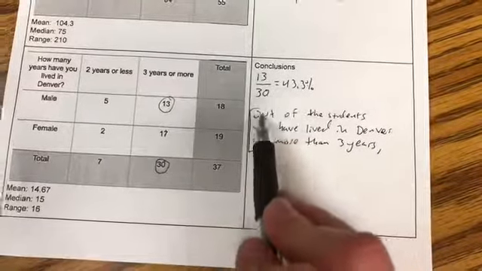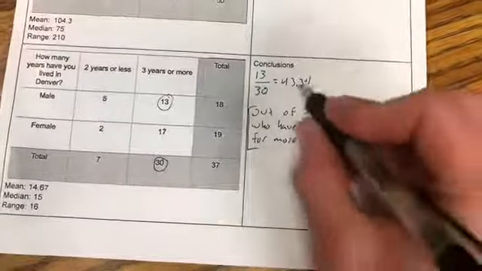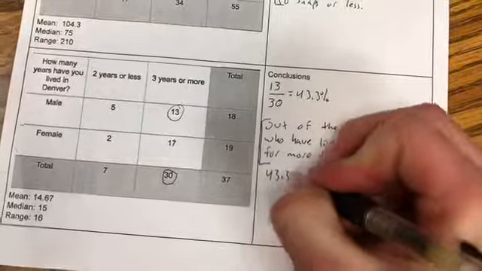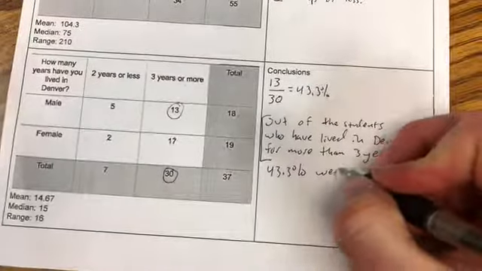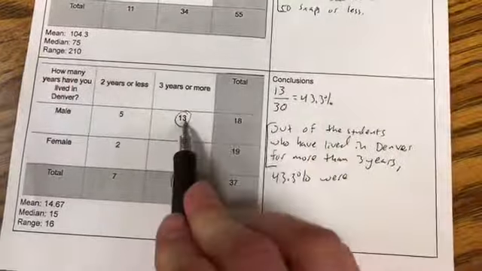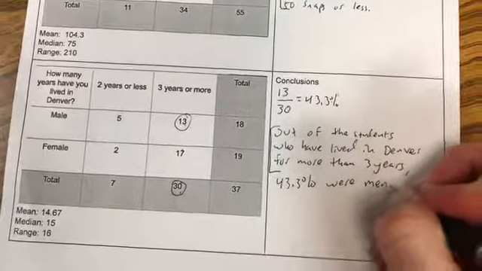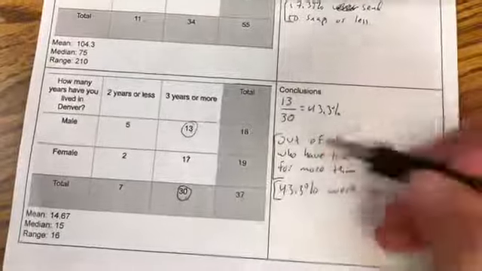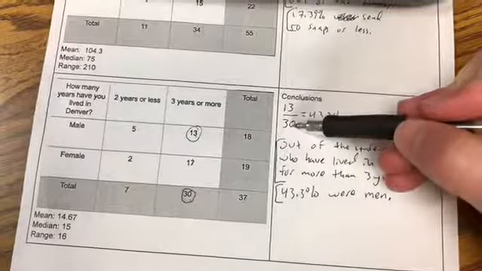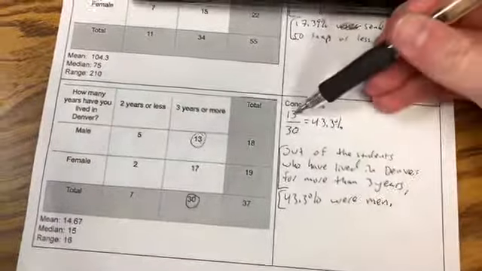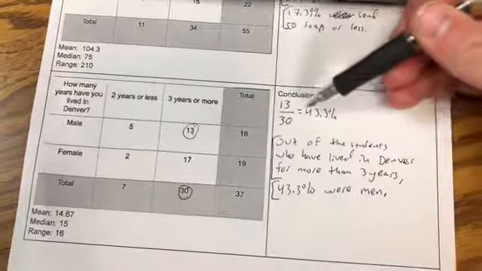So out of that 30, out of the students who have lived in Denver for more than 3 years, 43.3% were, and what is that number describing? Men. The first part of the sentence came from the total. The second part of the sentence came from wherever you got the top number from.